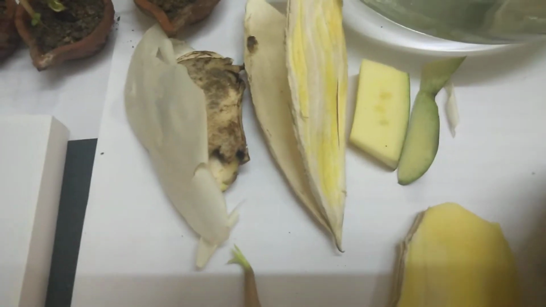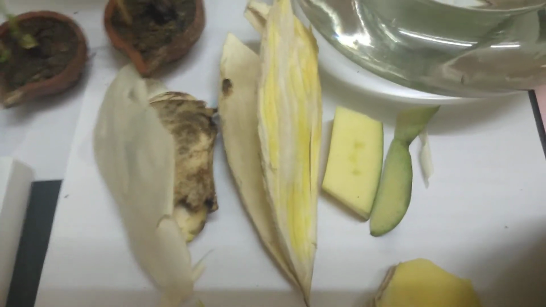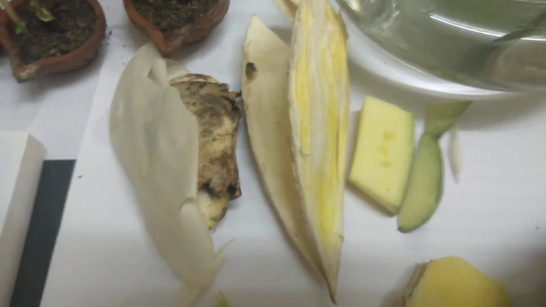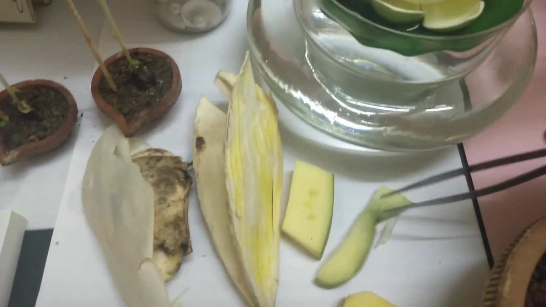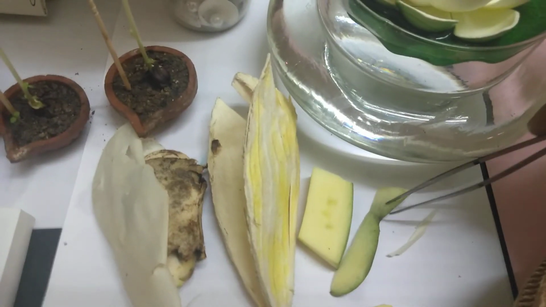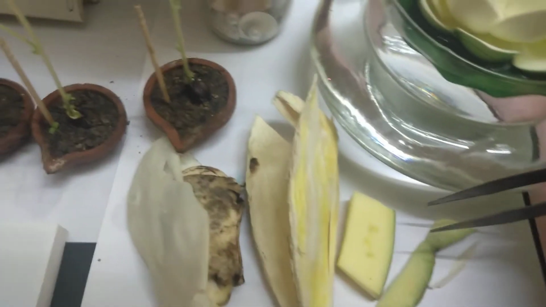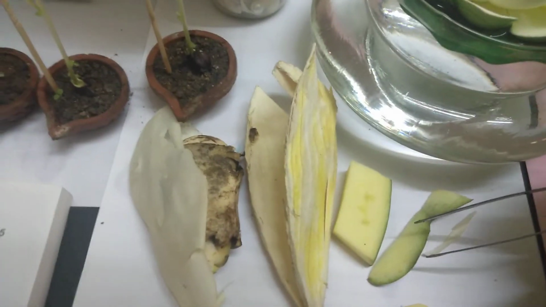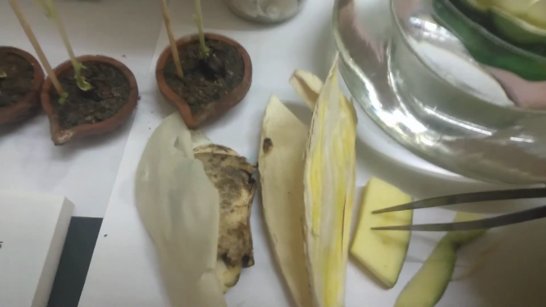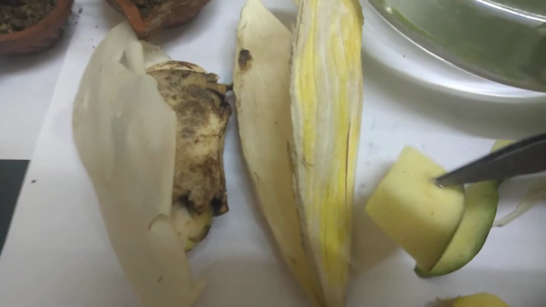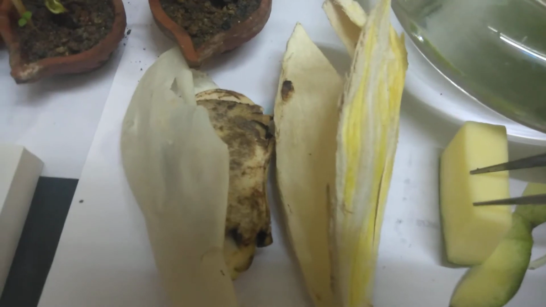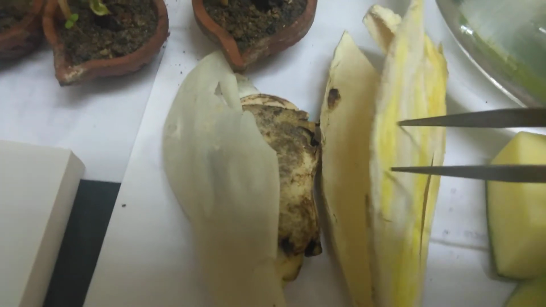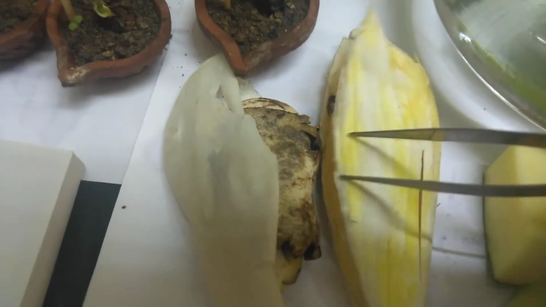If you cut a cross section of a mango fruit, you will get different parts. You will see the outermost green colored part. You can see here, this is the skin of the mango. We call it epicarp, the outermost one. And in between you can see the fleshy part, which is the edible part. This is called mesocarp, and we will get the endocarp, with the seed inside.